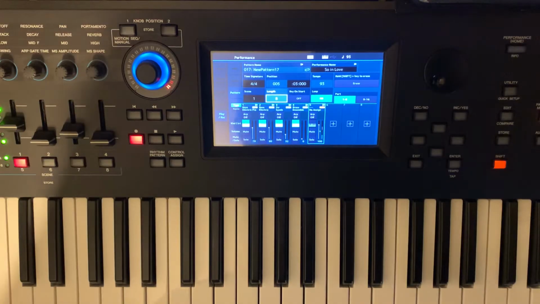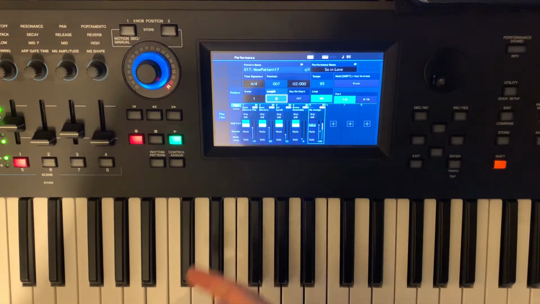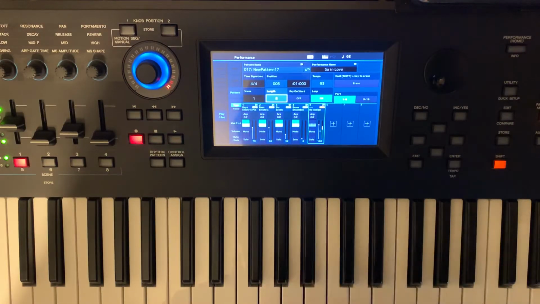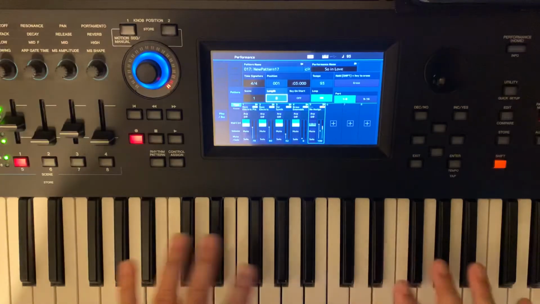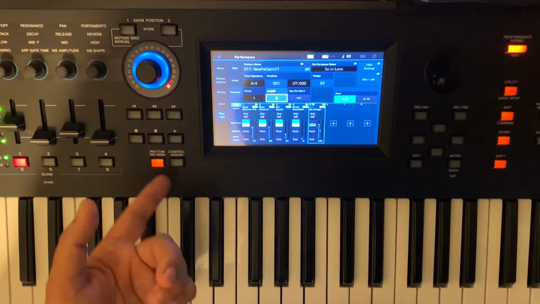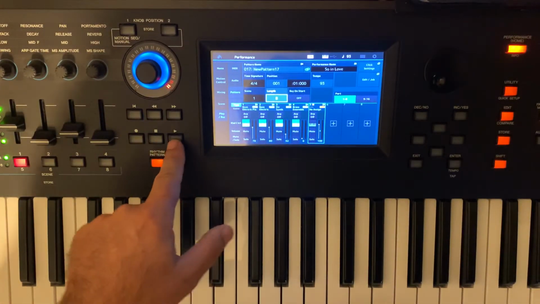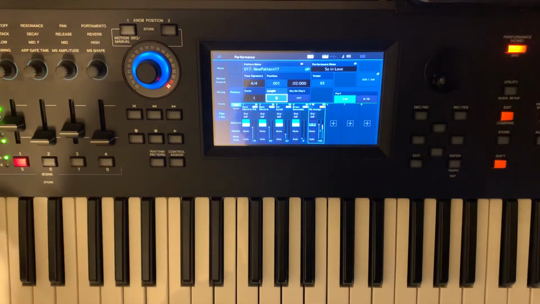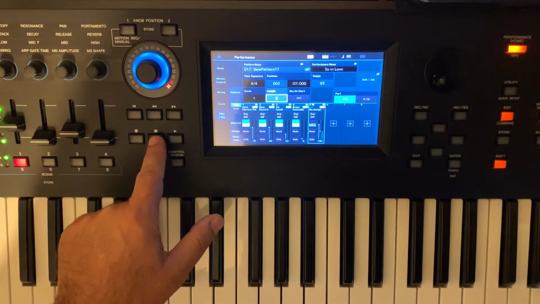Give me a little hi-hat. And it's just gonna loop by itself. See, now I don't have to play it, and it's just recorded now. I go back, I just press play, boom, and there it is.